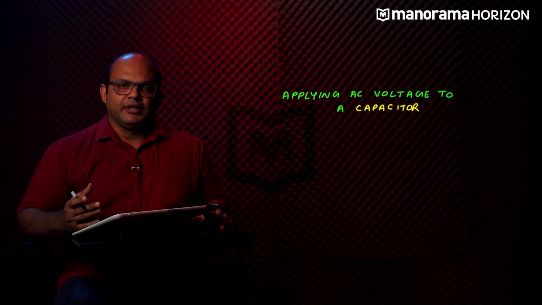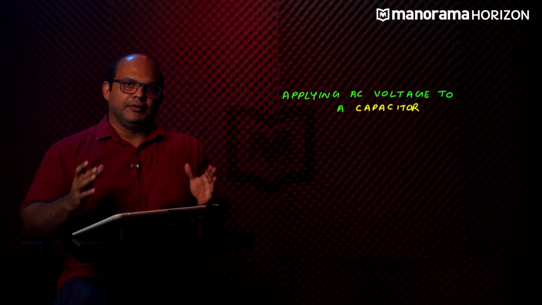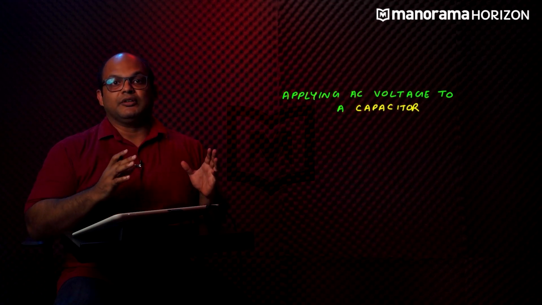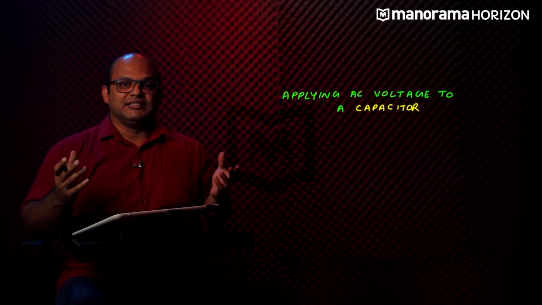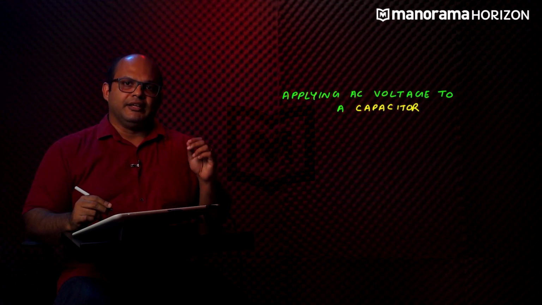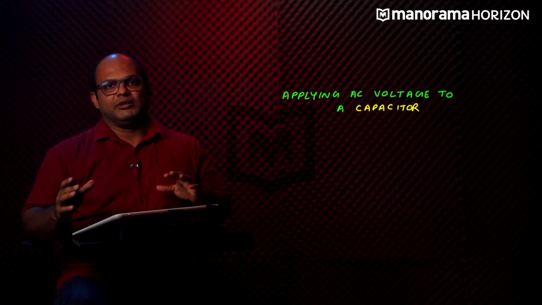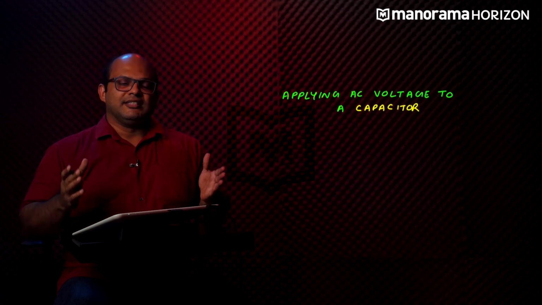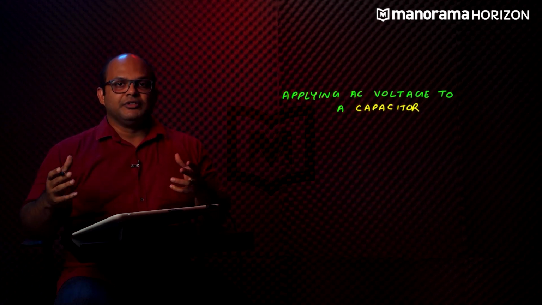In the previous sessions, we understood what happens when we apply an AC waveform to a resistor or an AC waveform to an inductor. What happens when we apply AC voltage or an AC waveform to a capacitor? Right, so an AC waveform is by definition changing with time.